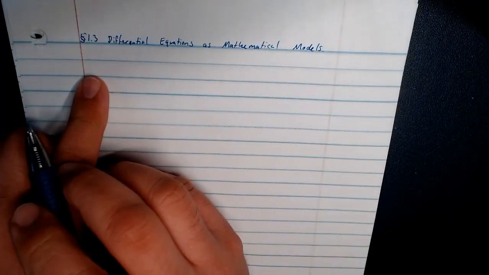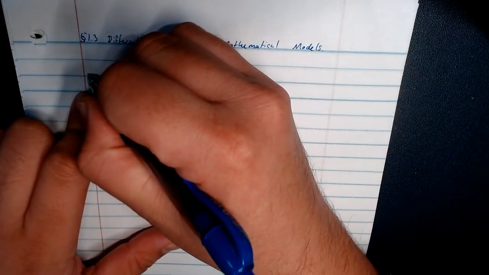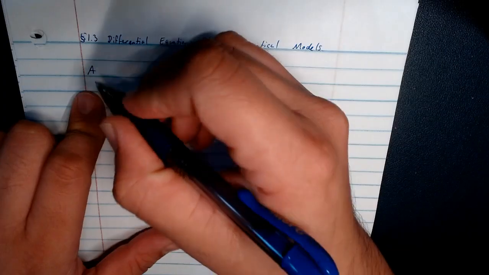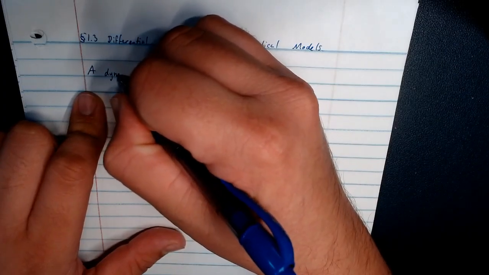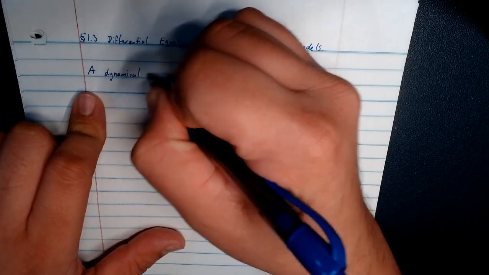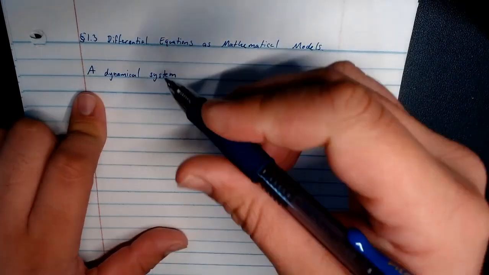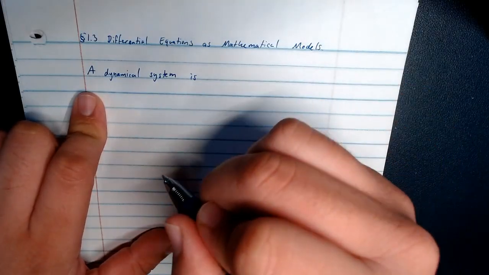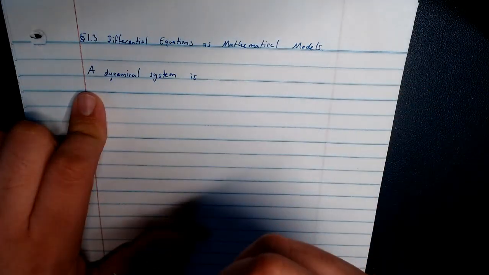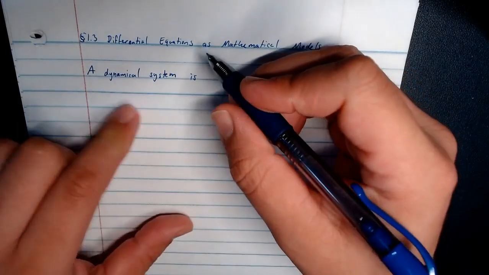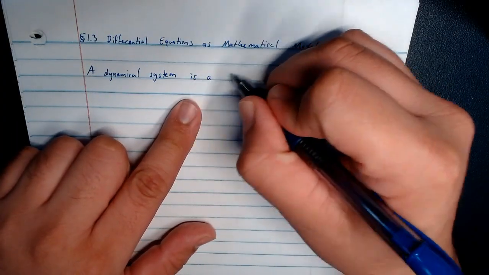So first of all, a little vocabulary, a little bit of nomenclature here. A dynamical system is a system of time-dependent variables. Everything we look at here will be dependent on time, and we're going to be looking at continuous as opposed to discrete time.